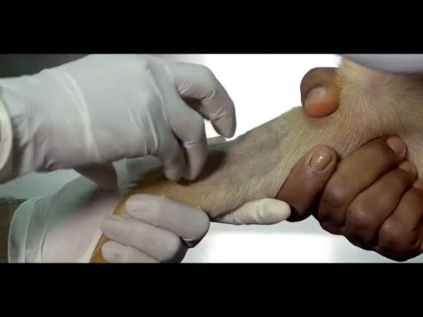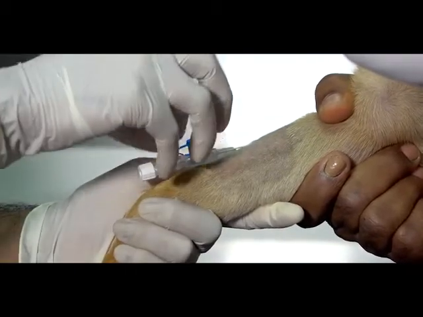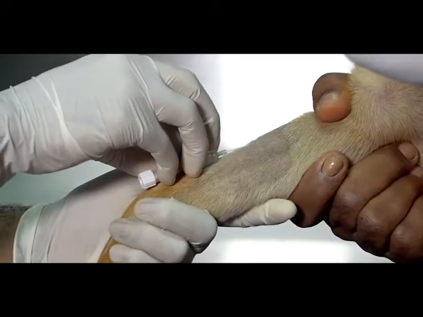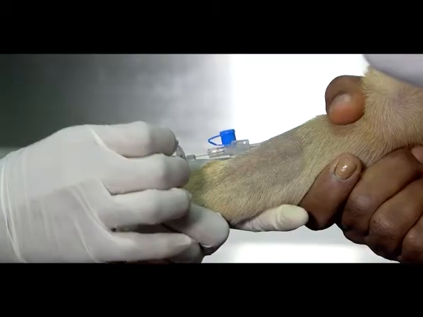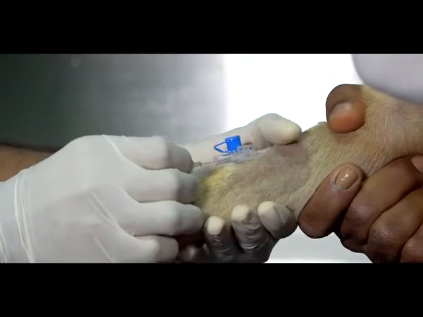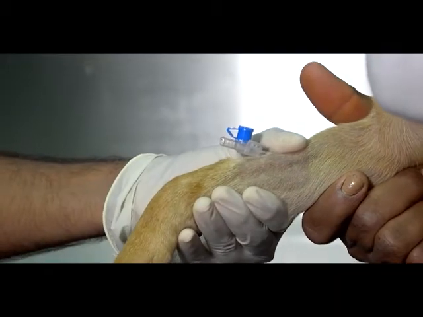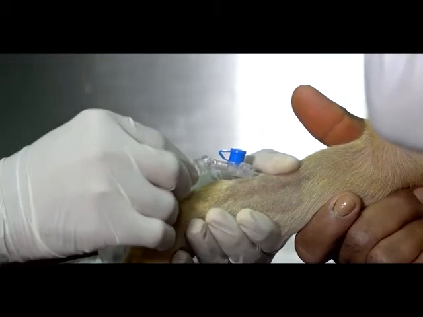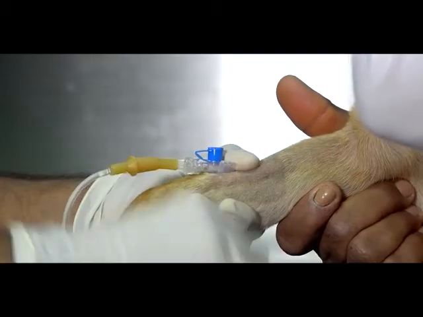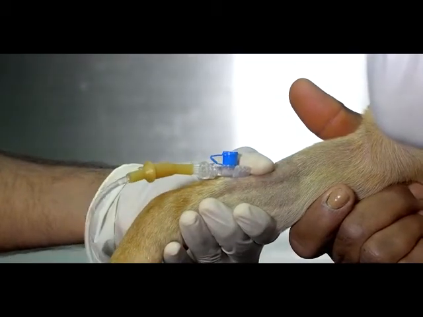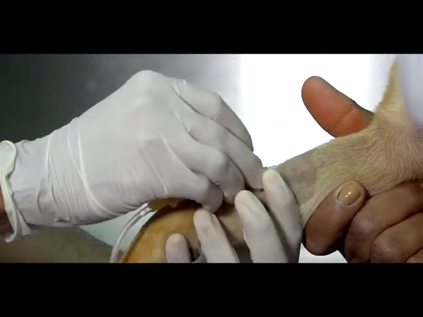You can see blood has come to this site, which means we are inside the vein. And you slowly send the stylet forward, and you gently draw the cannula back. And you can apply some pressure so it will not be bleeding severely. You gently connect the infusion set here, and then you can see the cannula is in and fluid is going on.